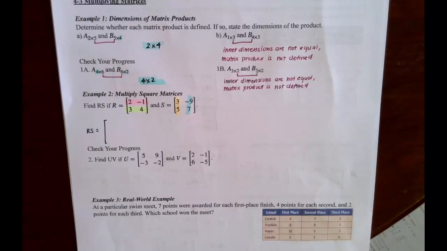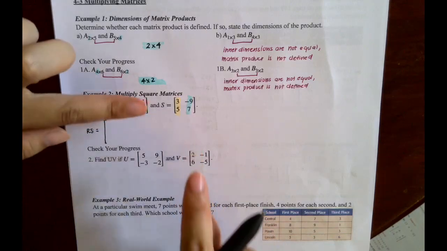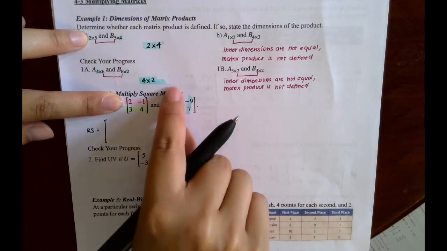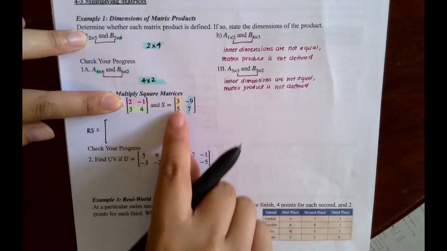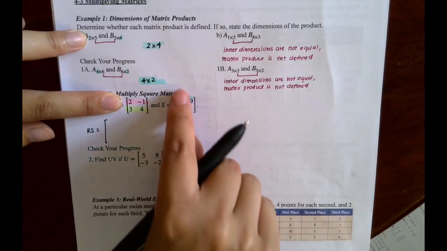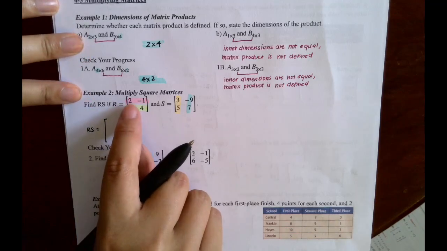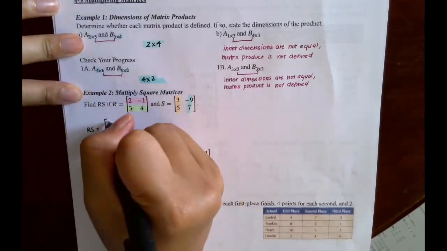First, we're going to take the row of the first one and the column of the second one and multiply them, right? So that's going to be 2 times 3.